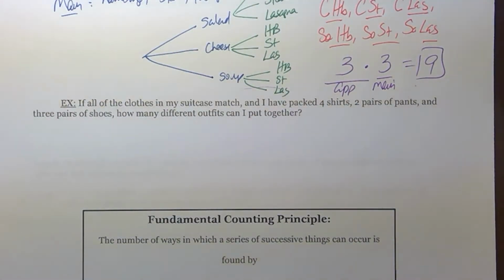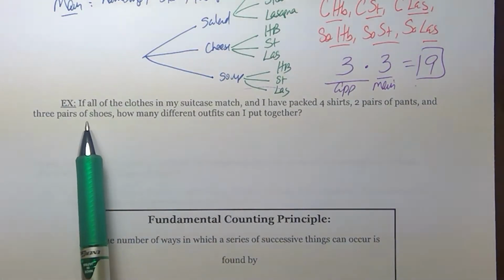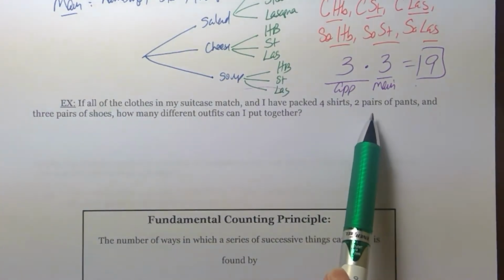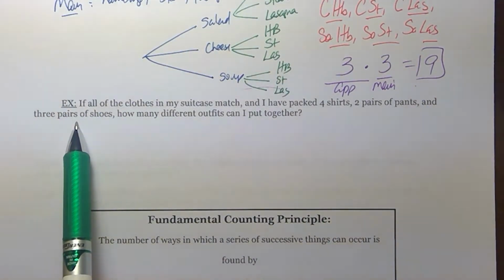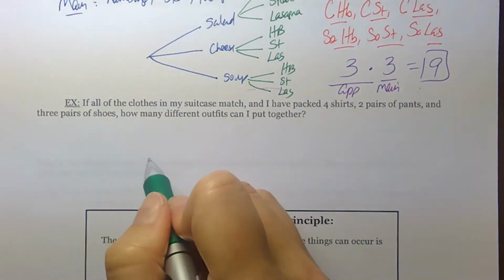I'm not going to make you do an organized list or a tree diagram for this next example, but let's see if we can figure it out. So I go on a trip, all the clothes in my suitcase match. I packed 4 shirts, 2 pairs of pants, and 3 pairs of shoes. Assuming I'm going to put on a shirt, pants, and shoes for an outfit, how many different outfits can I pick?